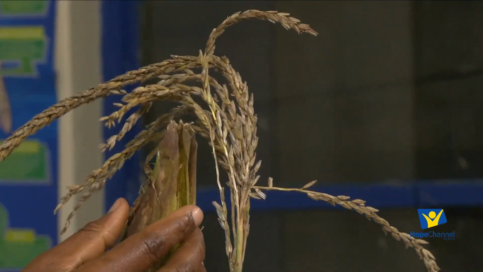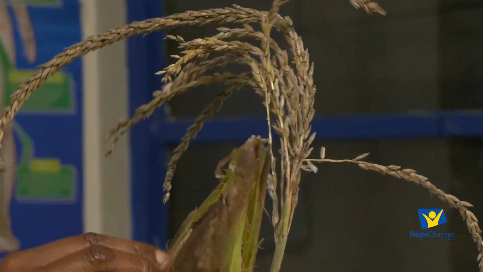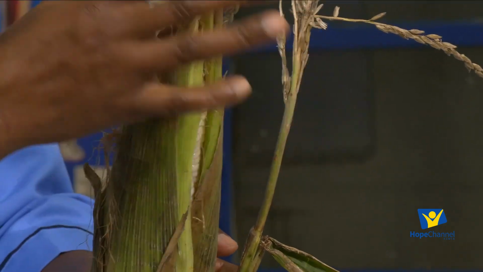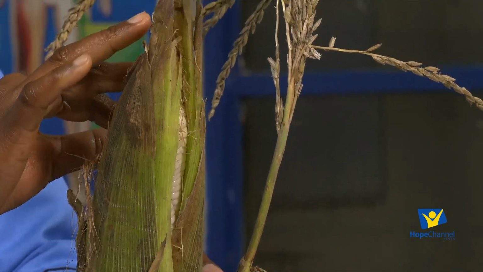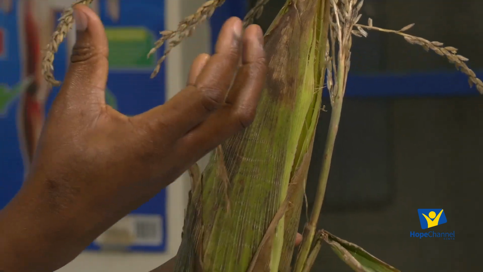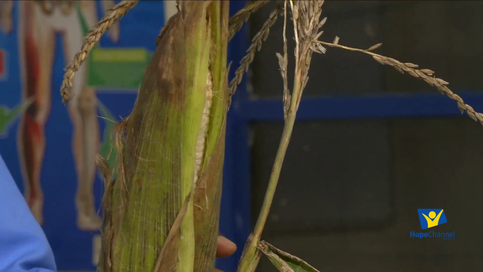Like now, if I was to have this, you find that the stigma, this part of these ones, is usually outside the flower. Why are they outside the flower? So that they can easily receive the pollen grains.